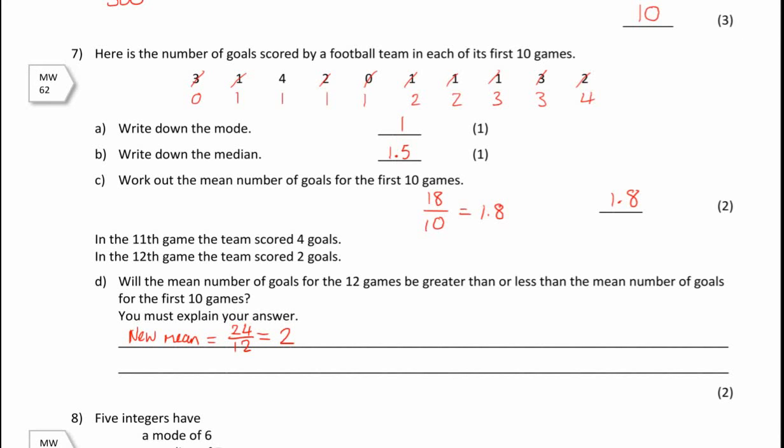Okay, and that's higher than the other mean. So you can just say therefore greater. And that's fine. You've worked out a new number and you've answered the question by doing it like that.